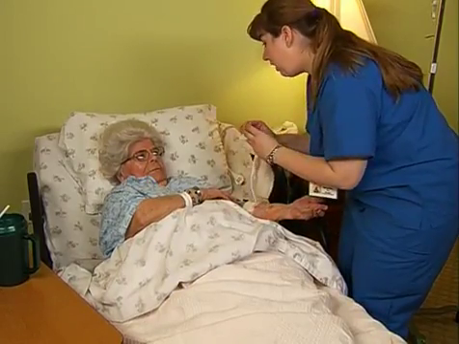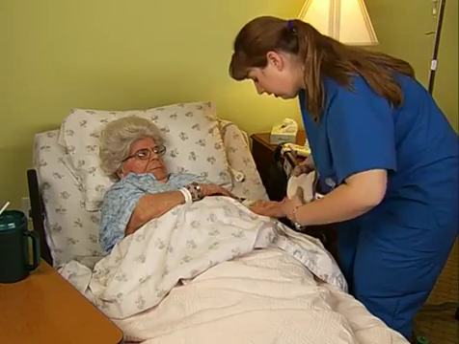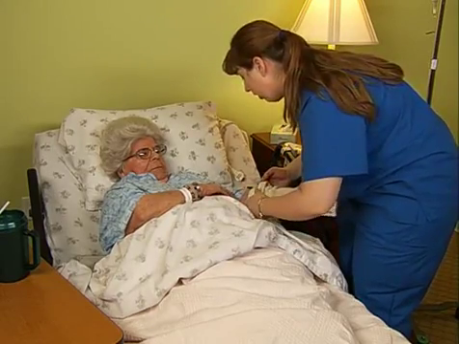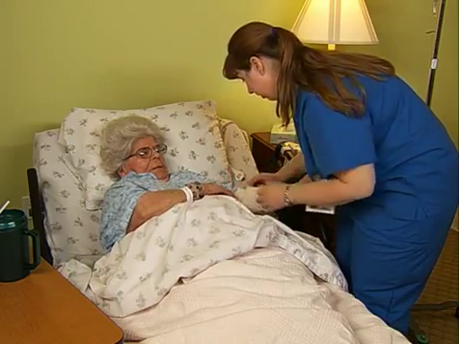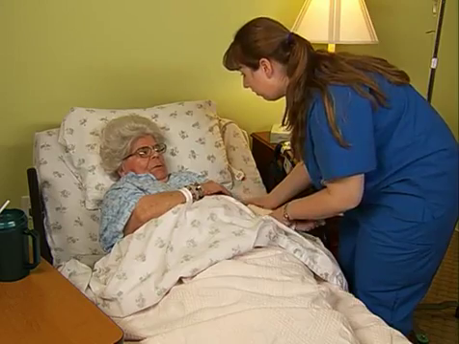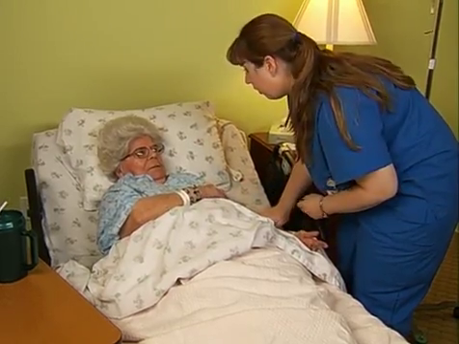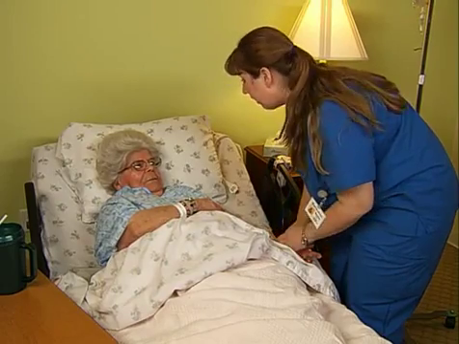I'm going to slide this stockinette over your arm to help protect that. And it reminds you to not play with it. All right. That's not too tight now, is it? No, that's fine. Okay, is there anything else I can do for you? No, nothing right now. Okay, thank you.